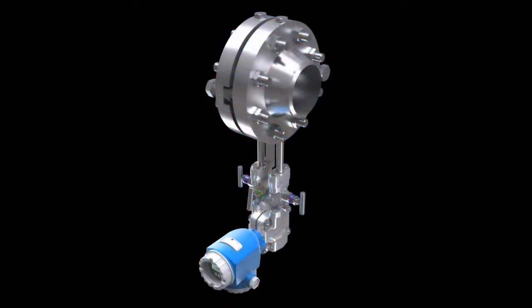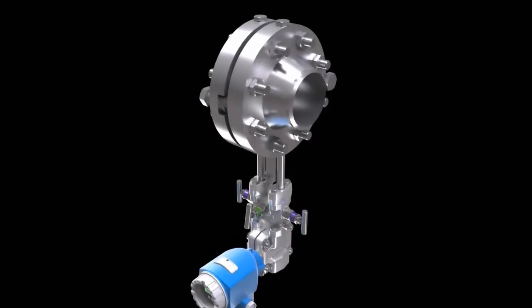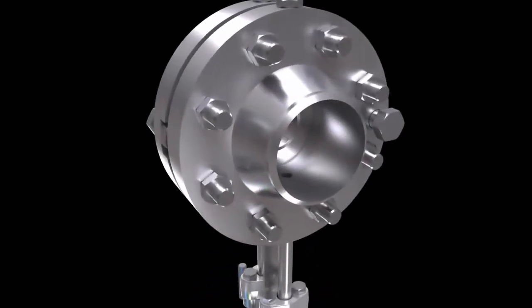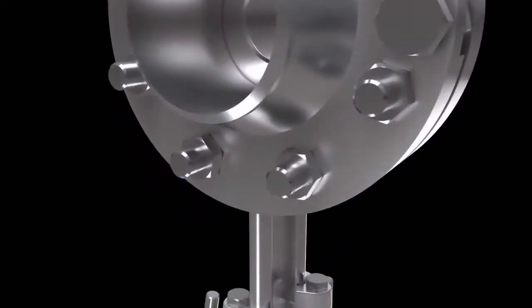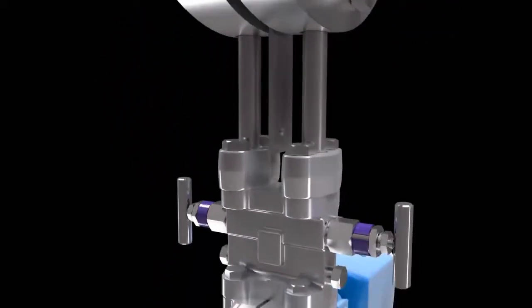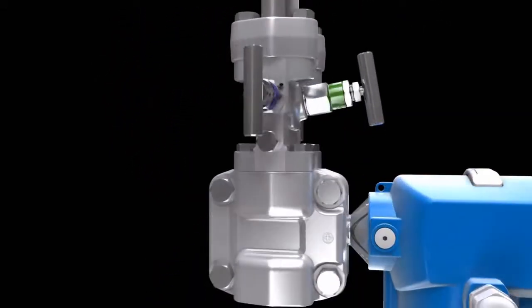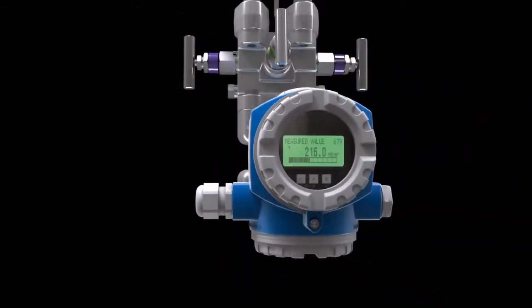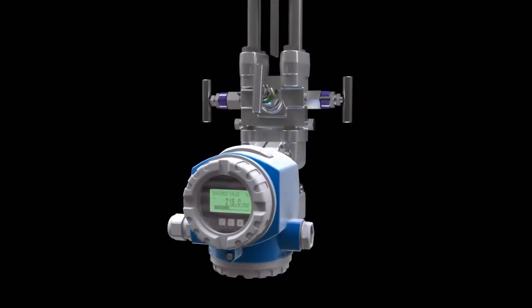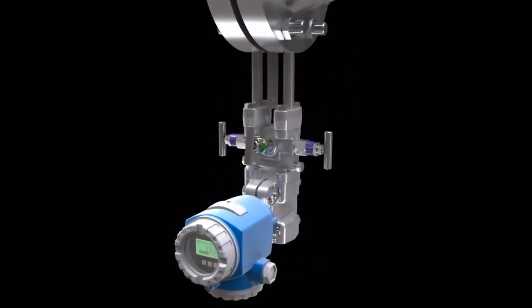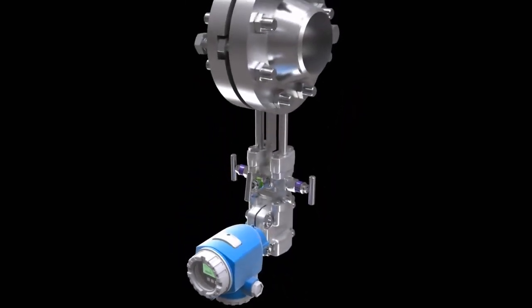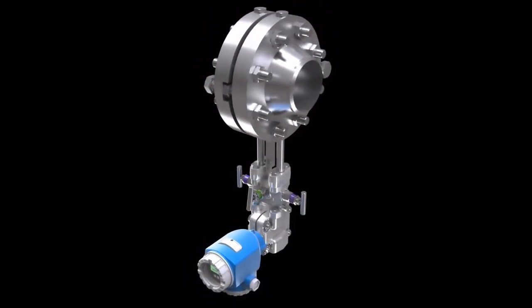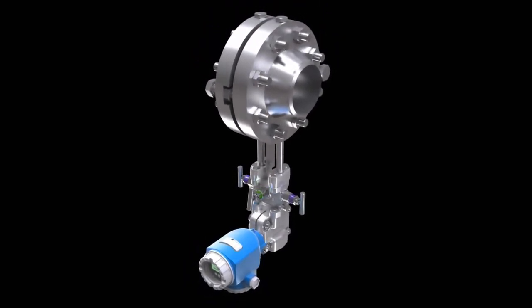Industrial flow measurement using differential pressure has been tried and tested in numerous applications worldwide for about 100 years. With this measuring principle, all liquids, gases, or steam can be measured, even at extremely high process pressures and temperatures. Every differential pressure flow meter manufactured by Endress and Hauser is configured to customer specifications and pre-mounted.